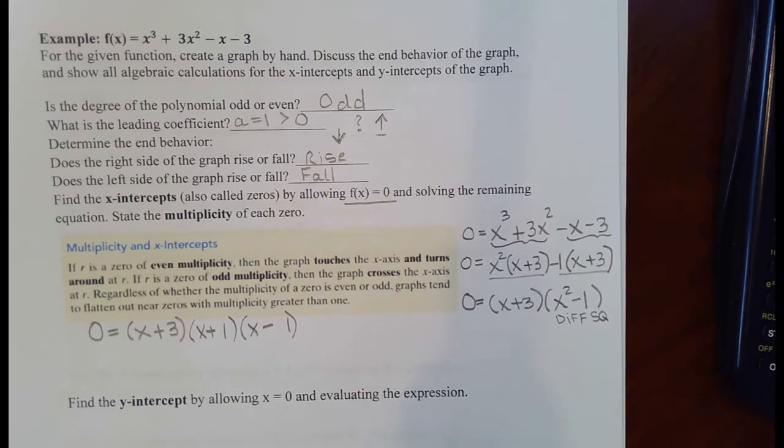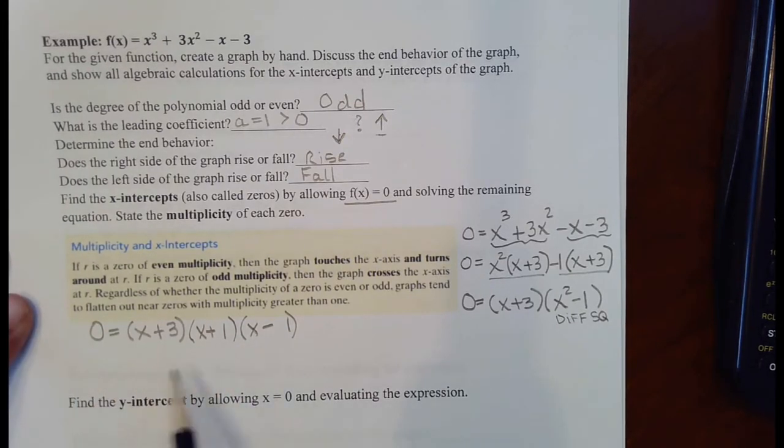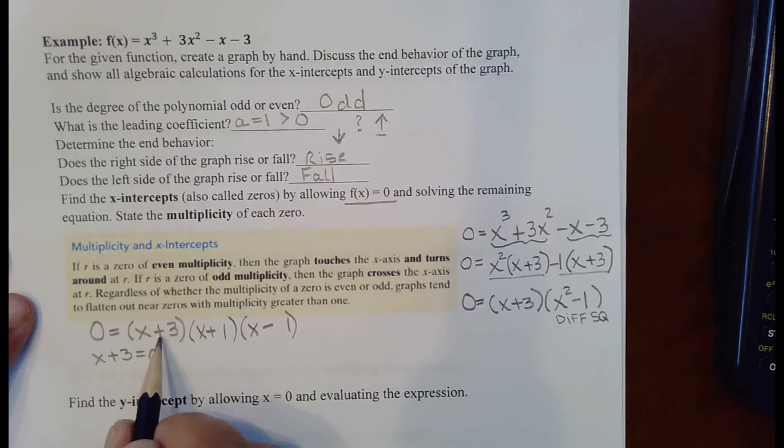Now it's up to you whether you go through this part, but through the zero factor property, you're setting each factor equal to 0, because if the product of these 3 is 0, that means either this is 0, or this is 0, or that's 0. Any of these could have been 0 for that to happen. That's called the zero factor property. It's what allows you to create these little equations and get your x-intercepts.